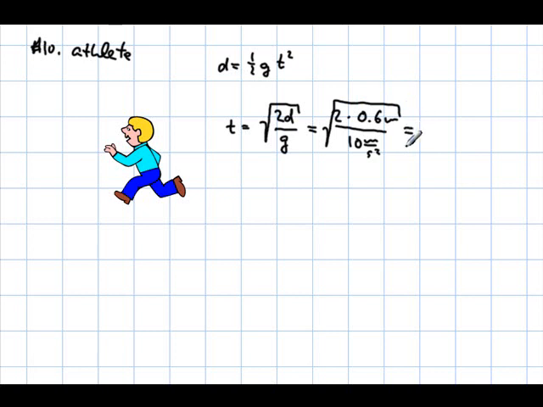Okay, 2 times 0.6 is 1.2, divided by 10 is 0.12, and now I have to take the square root of that, and the square root of 0.12 is a rounded 0.35, and now I divide the meters, the second squared in the denominator goes to the top, and then I take the square root of the second squared, which comes up with the correct unit, seconds.